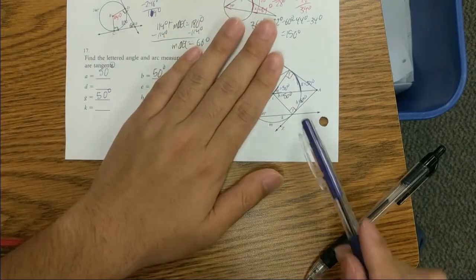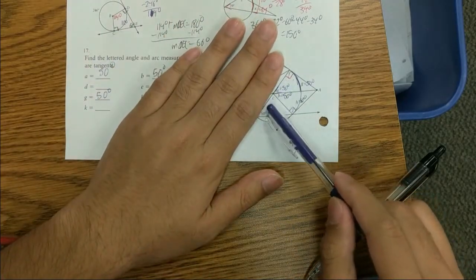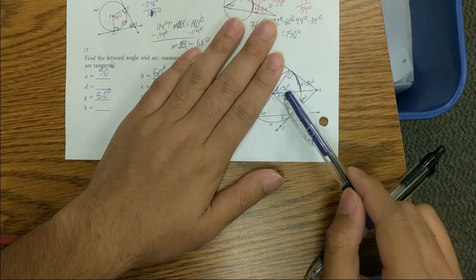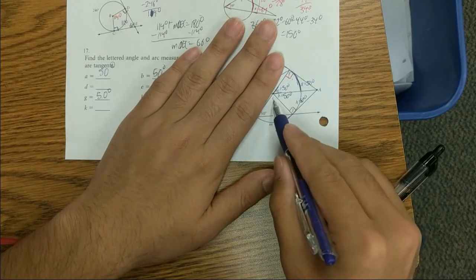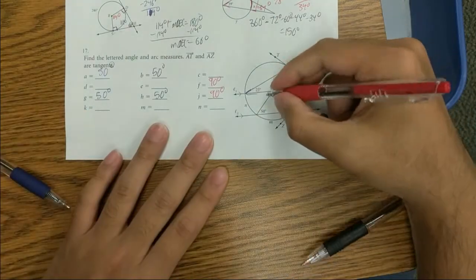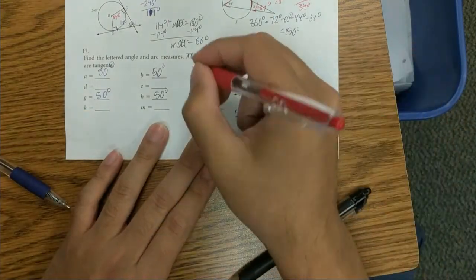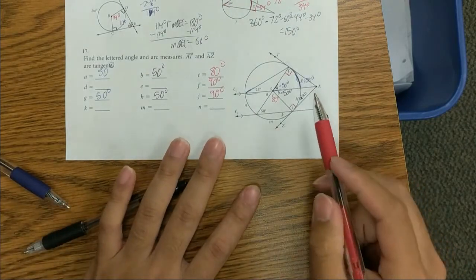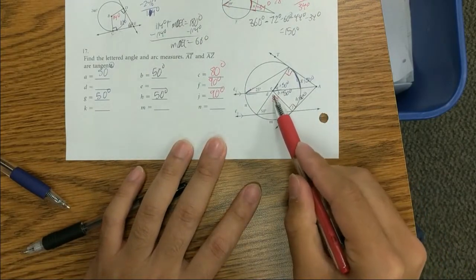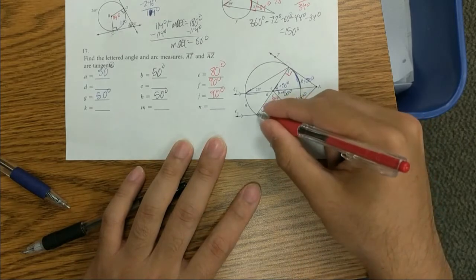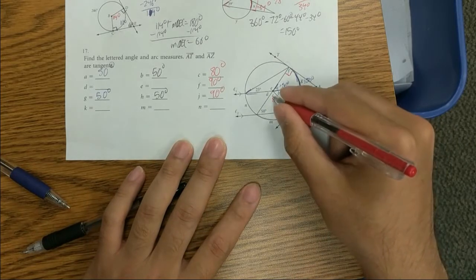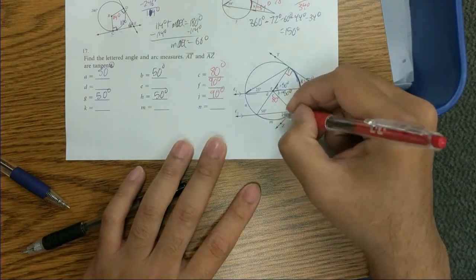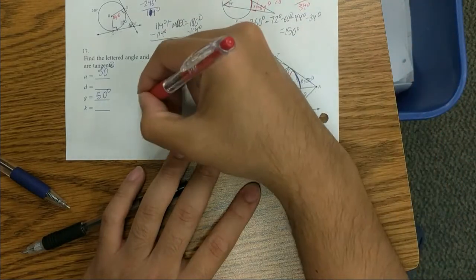Okay, so now looking at A, B, and C together, those three combine to a straight line of 180. So 50 plus 50 is 100, meaning there must be 80 degrees left over for C. Okay, so now that we know central angle C is 80 degrees, its intercepted arc is called M, and central angles are equal to their intercepted arcs, so M is also going to be 80 degrees.